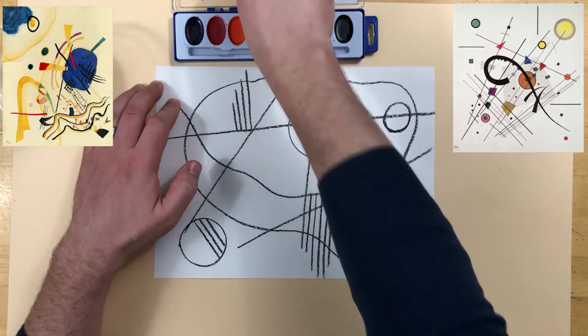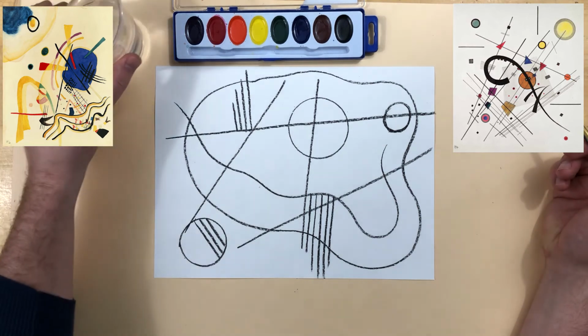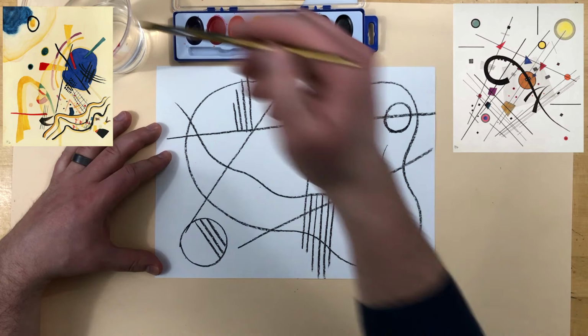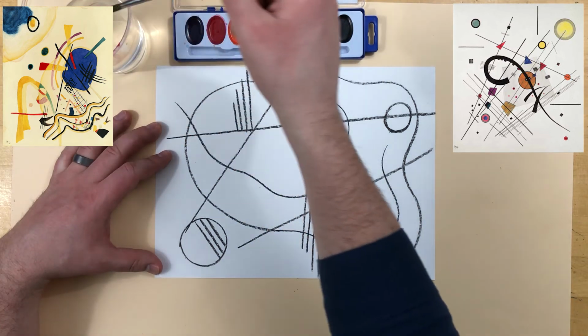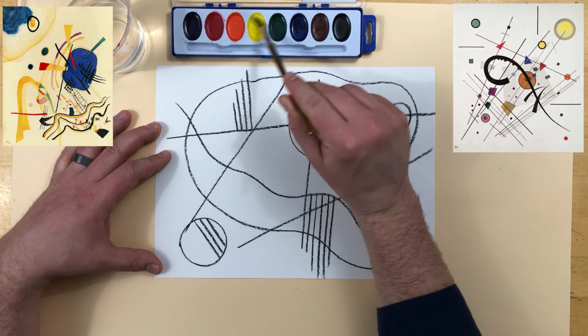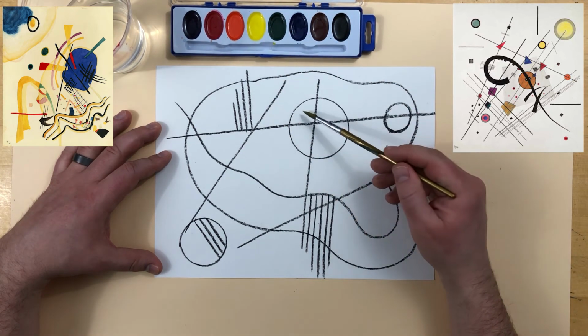But take your time. You don't need to be in a rush. If you take your time but just have fun with it, I think you'll come out with the right result. So you'll have a cup of water. You can use your watercolor paint set. And as always, I say start with the light colors. So if you're using yellow, you would do it first.